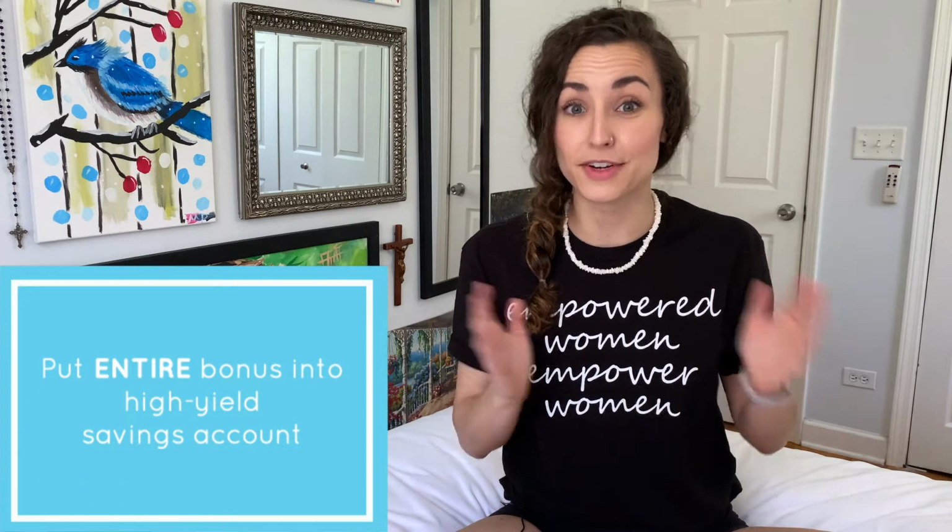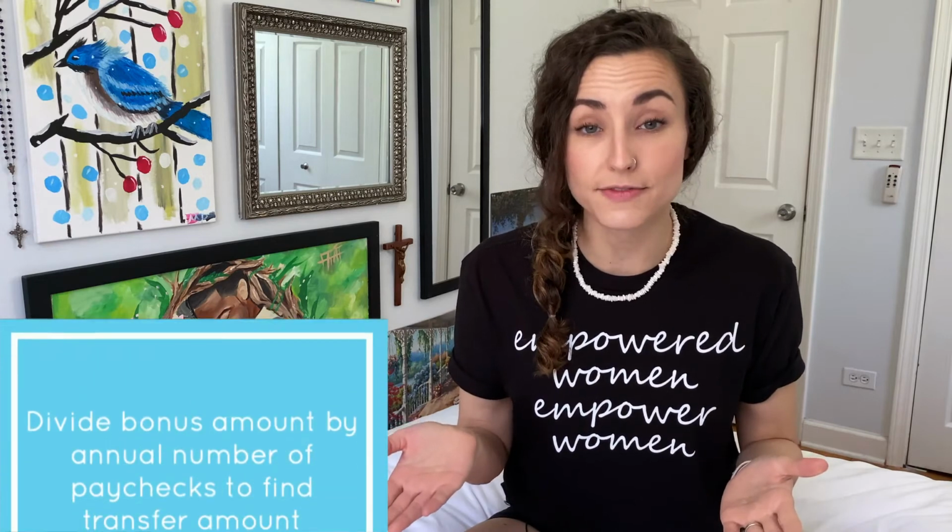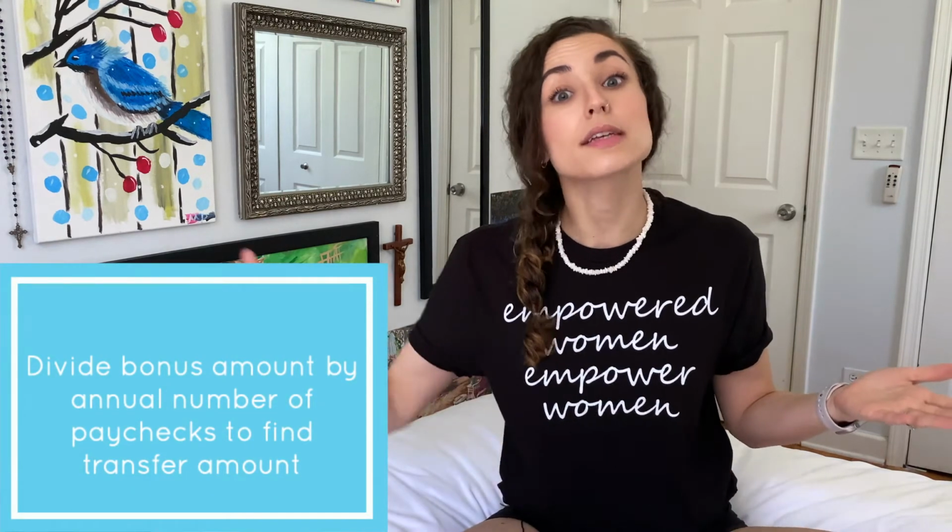With this structure, I recommend the set aside and divide strategy. So let's say that you got an end of year bonus of $5,000. With the set aside and divide method, you're going to put that money first into your high yield savings account. Now you need to divide. You're going to divide this $5,000 by how many paychecks you get in a year.